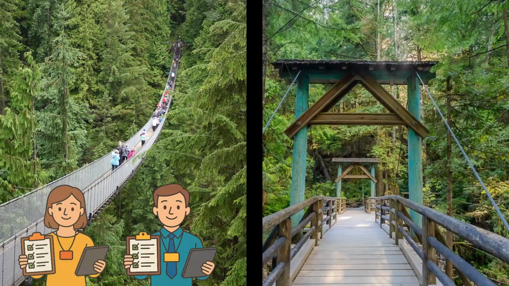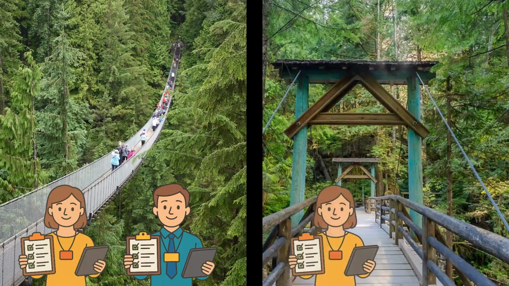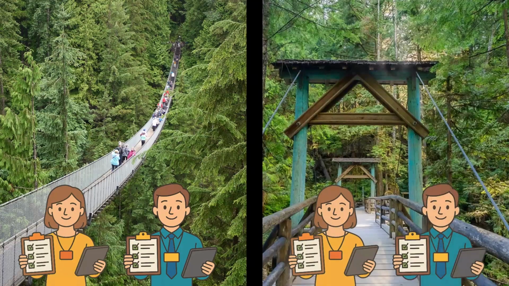So male individuals in this study, they were contacted on the suspension bridge. So you're walking across the suspension bridge and somebody comes up to you and says, hey, I would like to ask you some questions. Would you be willing to answer this questionnaire? And the person asking them was either a female or it was a male. So we had female interviewers on the suspension bridge, male interviewers on the suspension bridge, and then we also had a female interviewer on the wooden bridge, and we had a male interviewer on the wooden bridge.